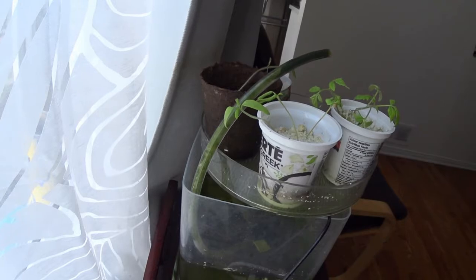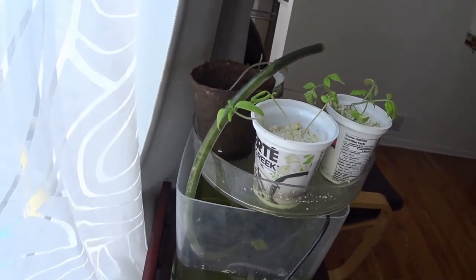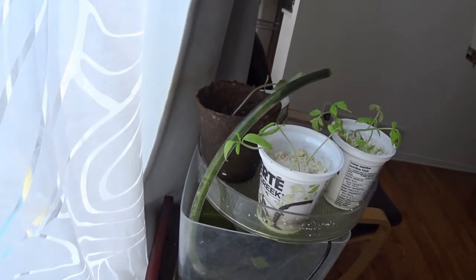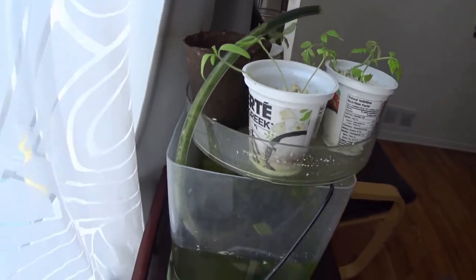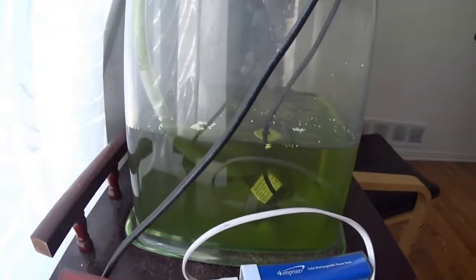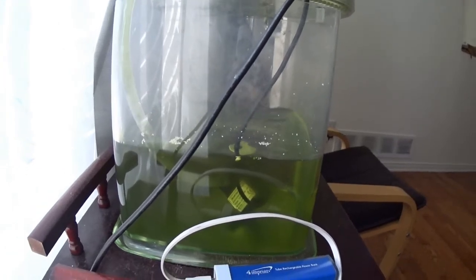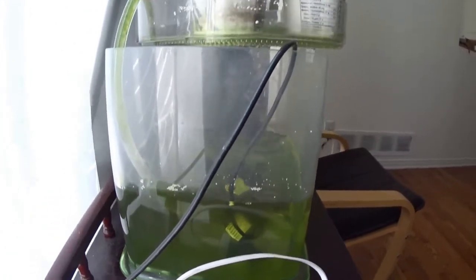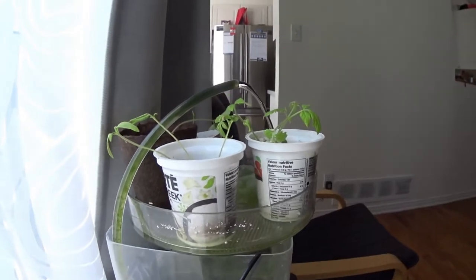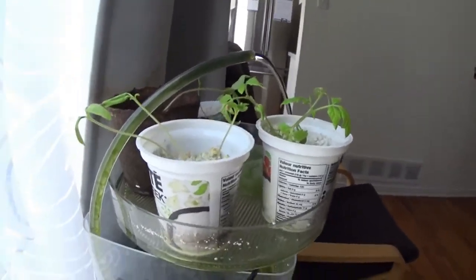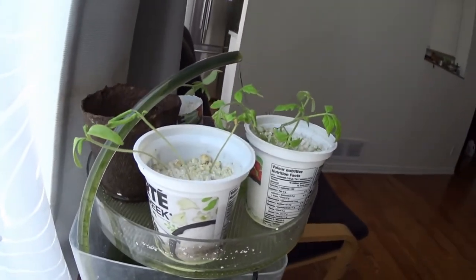So this is my indoor setup for the hydroponic system. There's tomatoes sprouted in the top there. And that's the water tank. There used to be a fish in there for a year and a half, but it's since gone on me. You can see the water pumping there. So that water pump is pumping up.